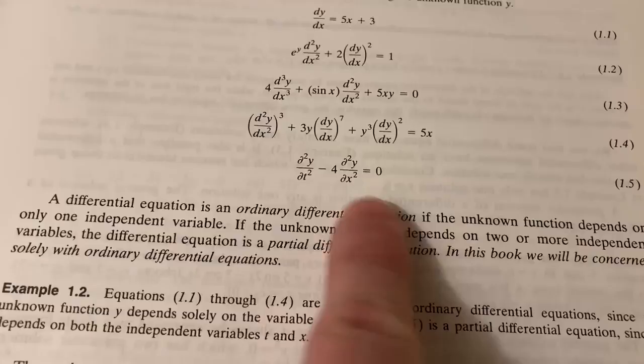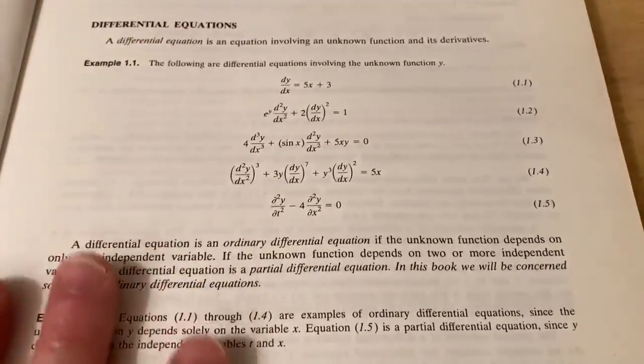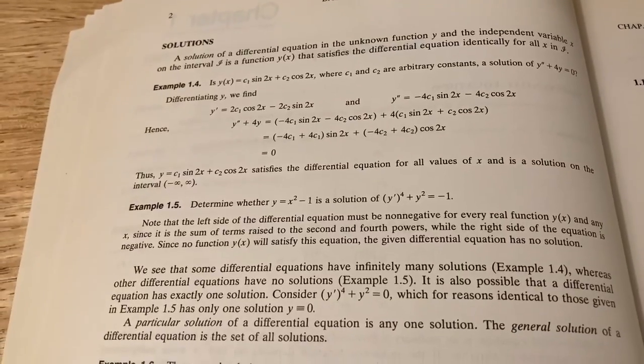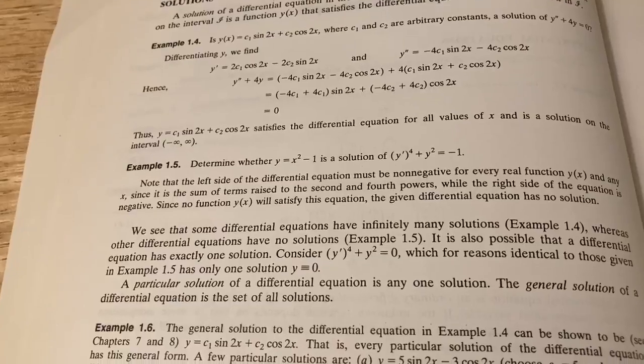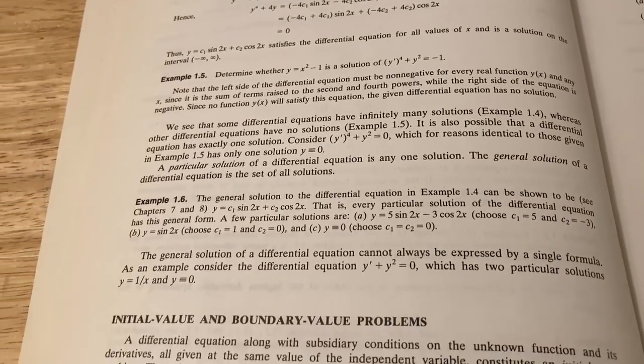And you can see here, they explain everything in the book, which is really, really cool. I think it's great to get a book that you can just start reading and start understanding right away. Here it keeps going and gives you many more specifics. It talks about what a particular solution is, what a general solution is, and it gives you nice examples.